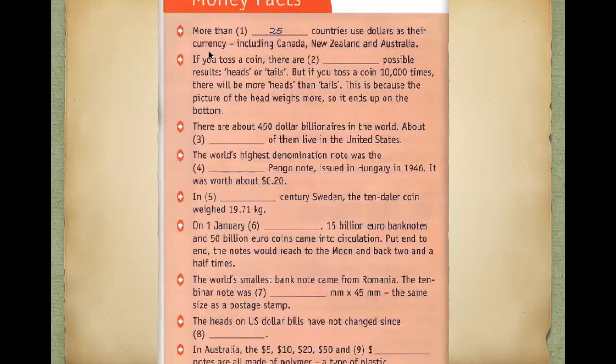Now, here we have some money facts, hechos acerca del dinero. More than 25 countries use dollars as their currency, including Canada, New Zealand, and Australia. If you toss a coin, there are how many possible results?